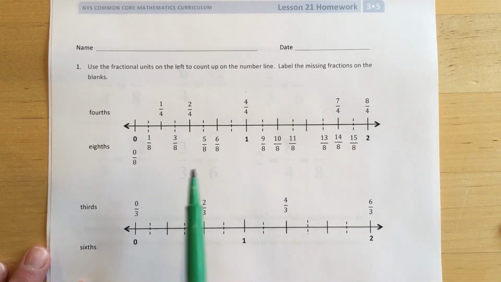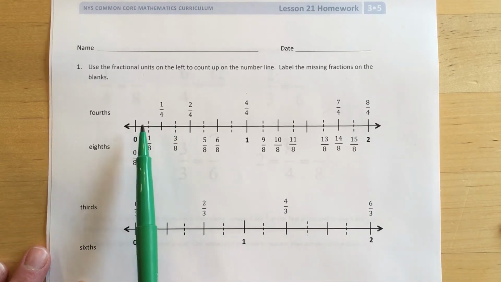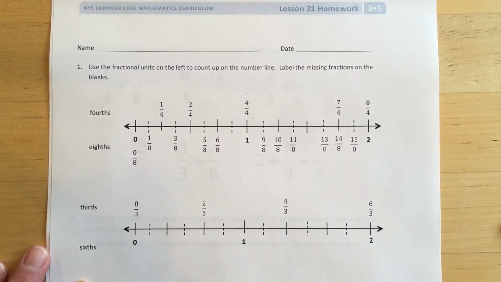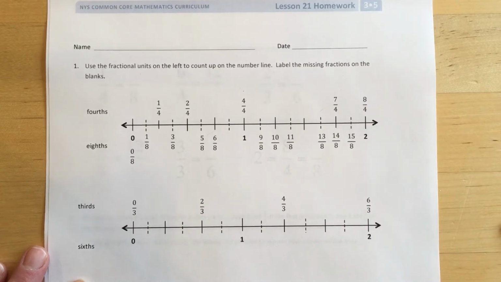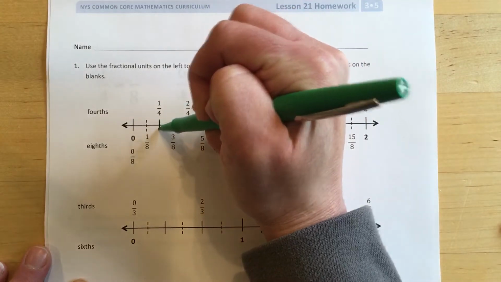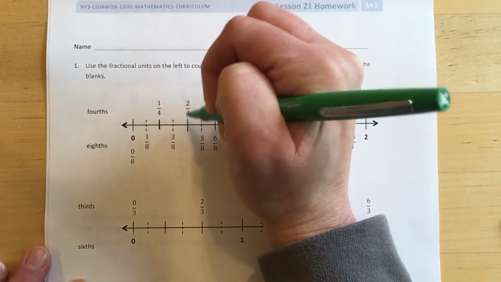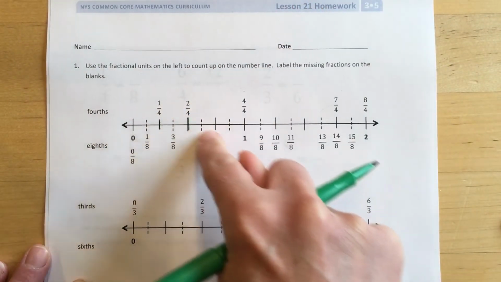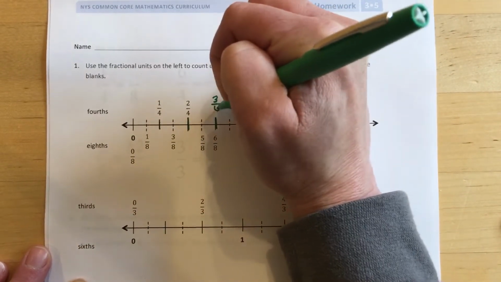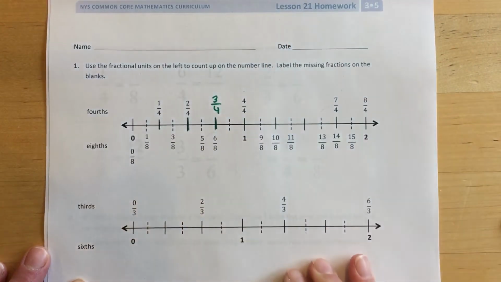The other thing I want you to notice is how many parts are being partitioned between 0 and 1. So on the top, we have 1/4, which is already labeled, 2/4, which is already labeled, 3/4 I need to label, and 4/4.